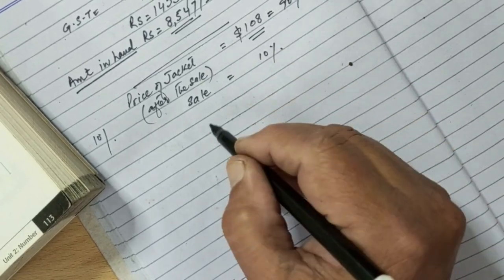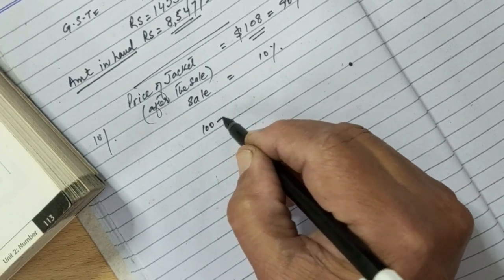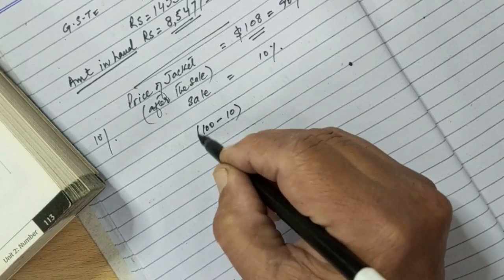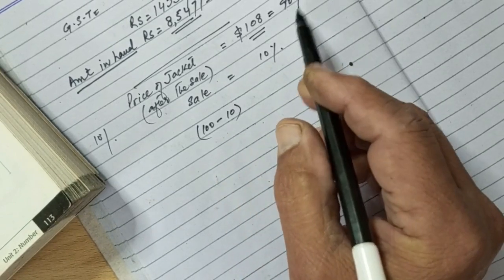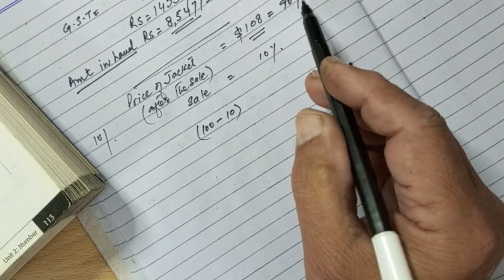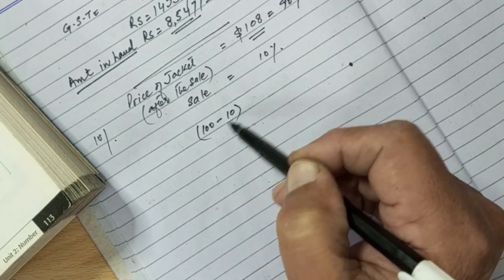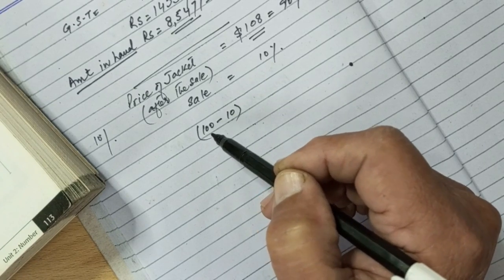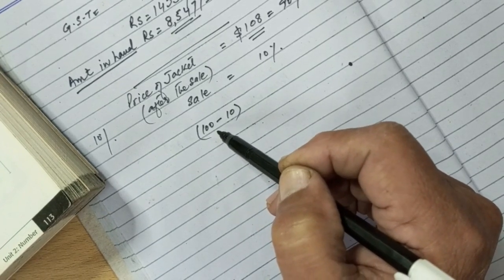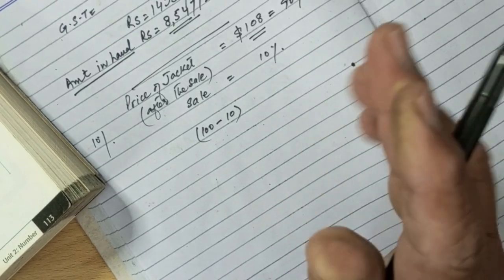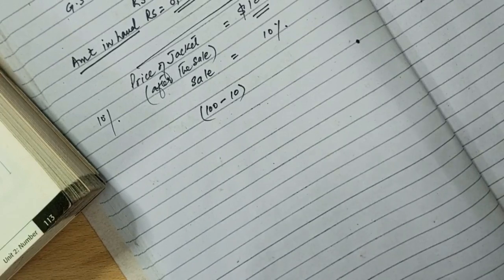Now it means that if I subtract 10 from 100 to bring this 90, it will become 100 minus 10 is 90%, because 10% is the sale and 100 was the original price. So if it was 100 rupees, then I am getting it for 90 rupees. Are you understanding my point?